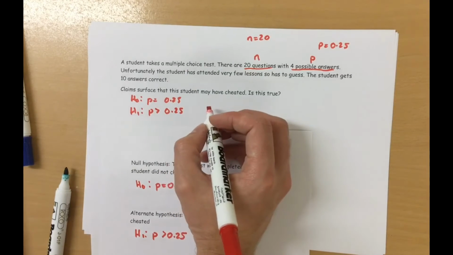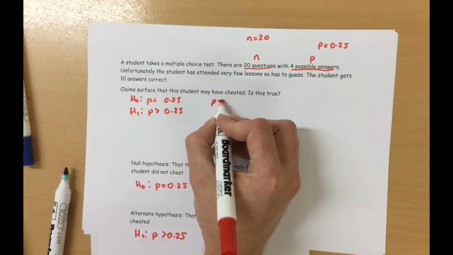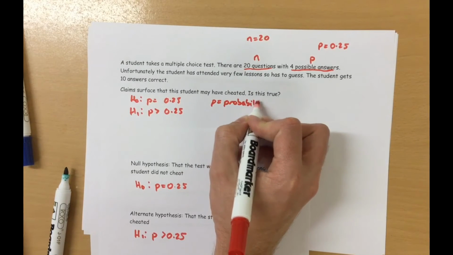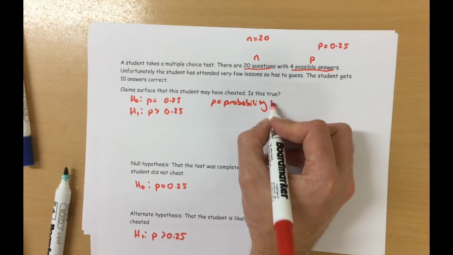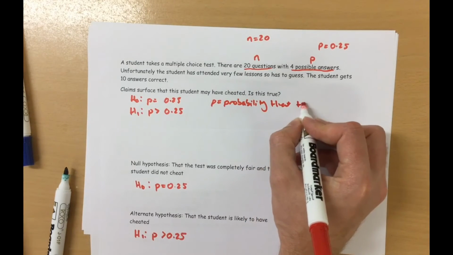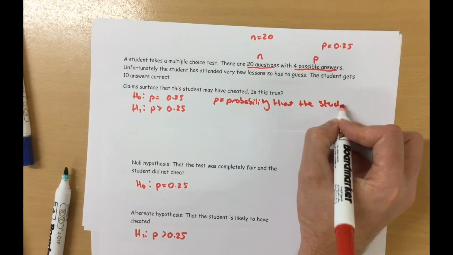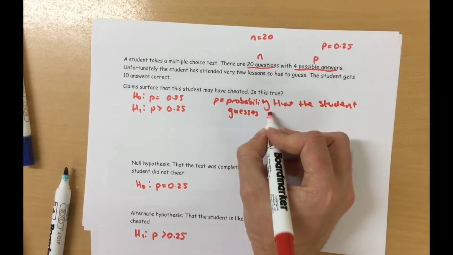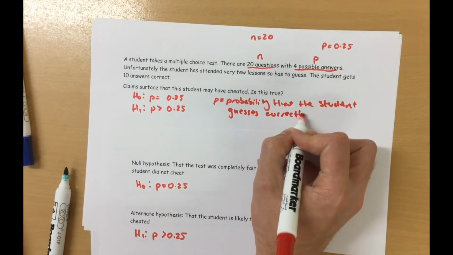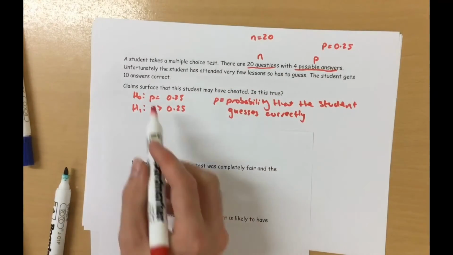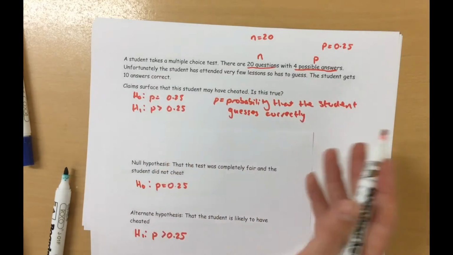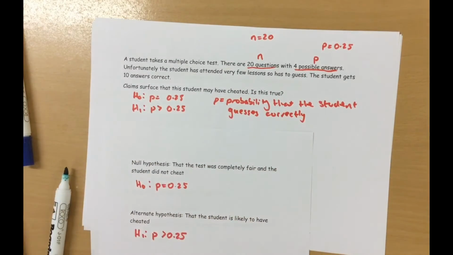We do need to define what P is, and P here is the probability that the student guesses correctly. So they have no background knowledge, they just guess and get it right. It's exactly a quarter chance because it's random guessing, and bigger than that if they've probably cheated.